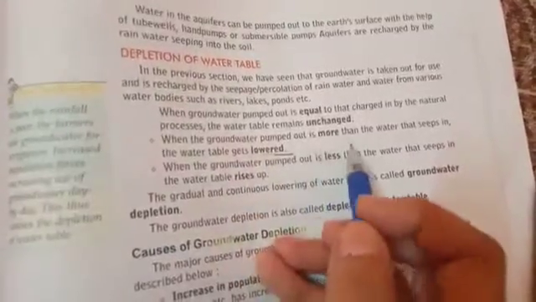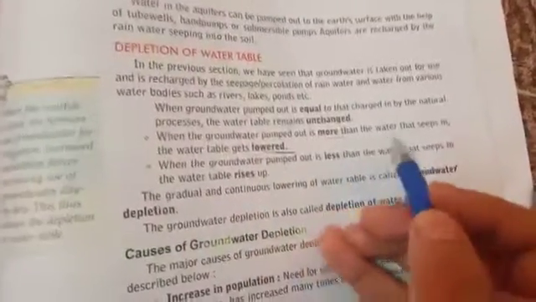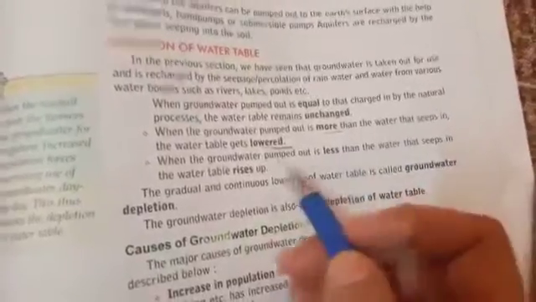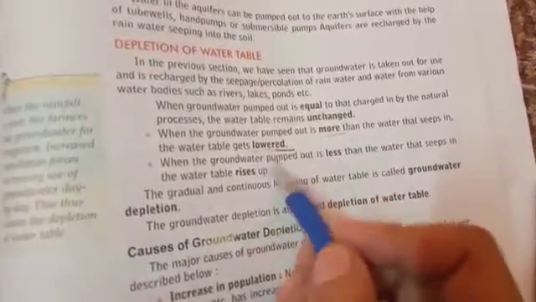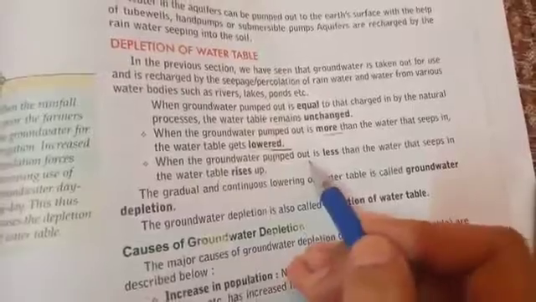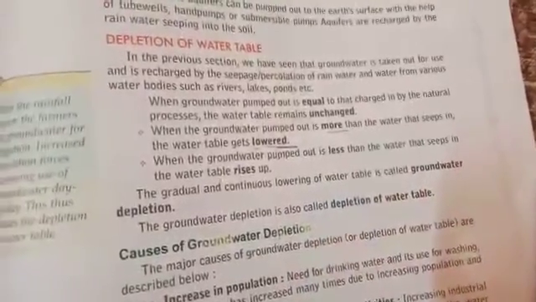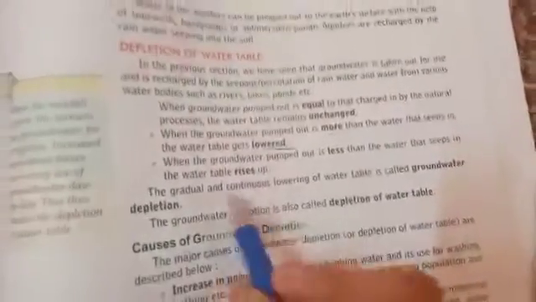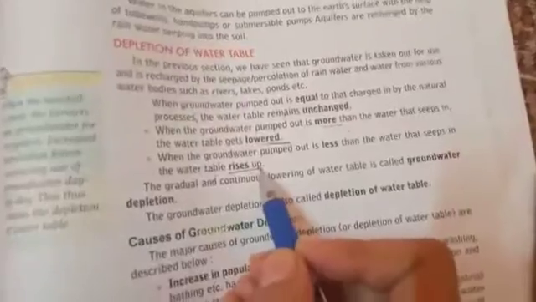When the groundwater is pumped out more than the water seeps in, the water table gets lowered. But when we are taking out less water, using less water, and the water going inside the soil is more, then the water table will rise.